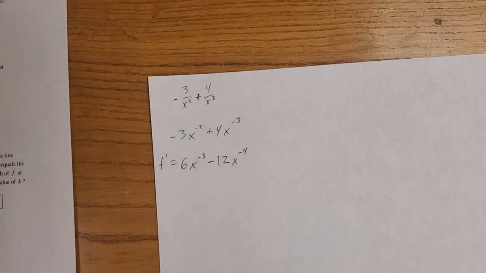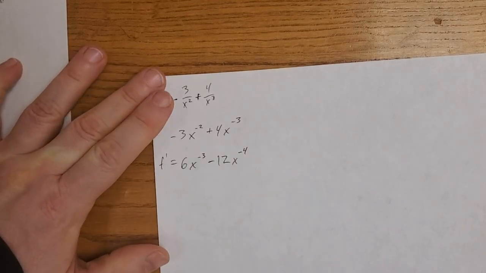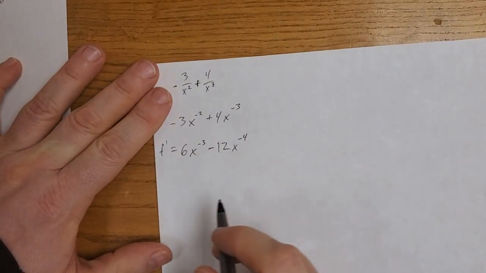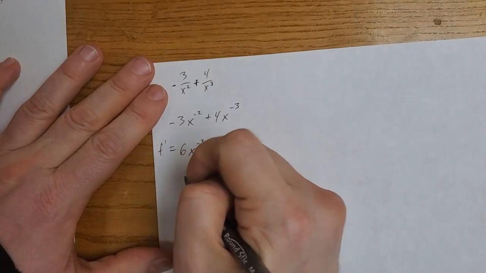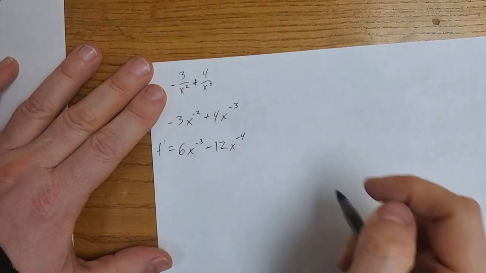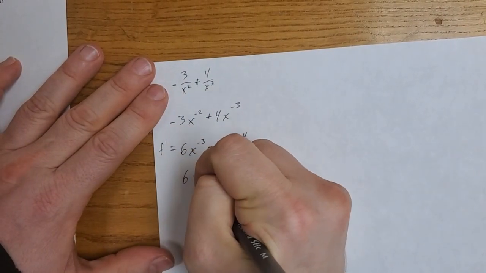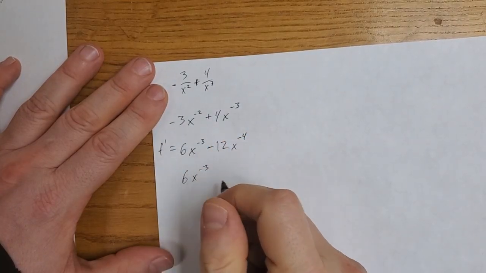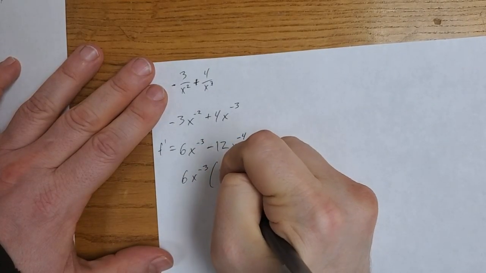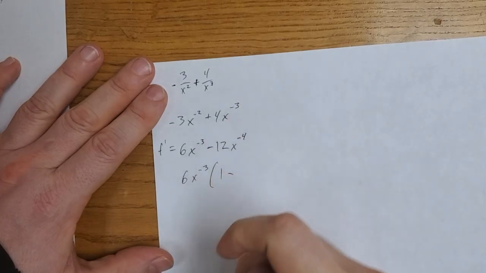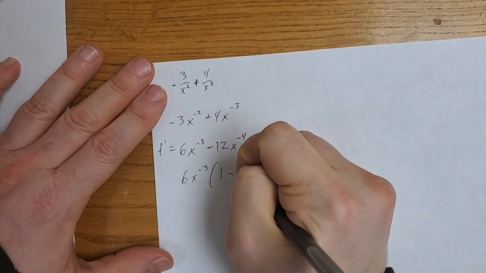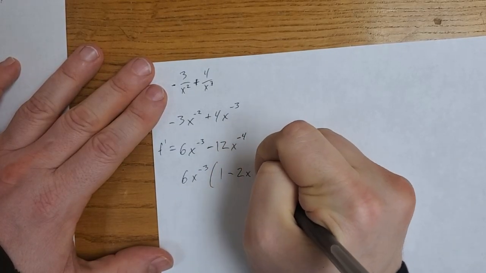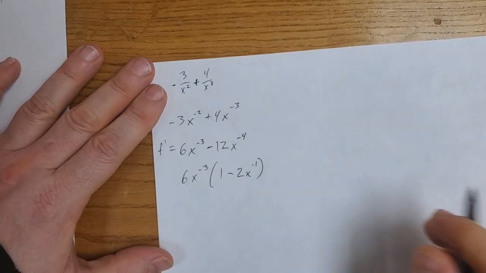And just for simplicity, again, ease of what we have to do, we can pull out some factors. So we can say 6 times x to the negative 3 pulls out entirely, so we have 1, and that leaves behind a 2 times x to the negative 1.